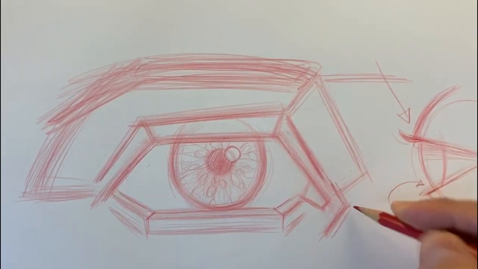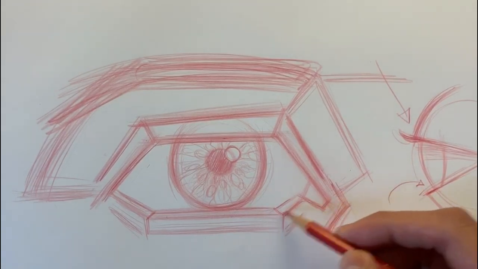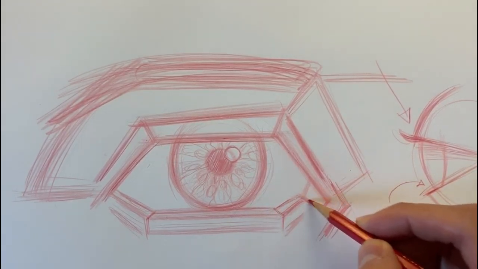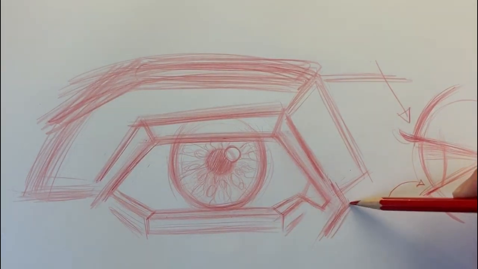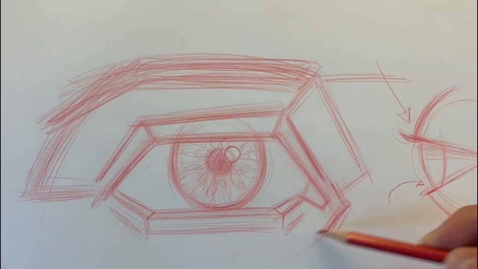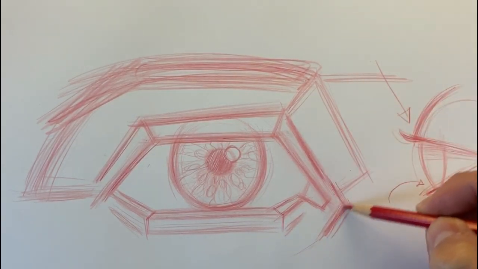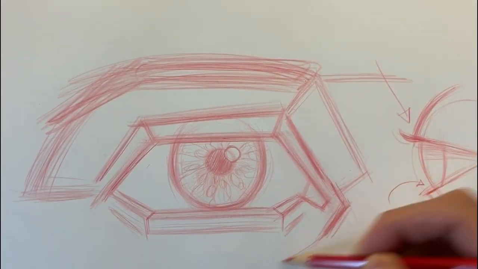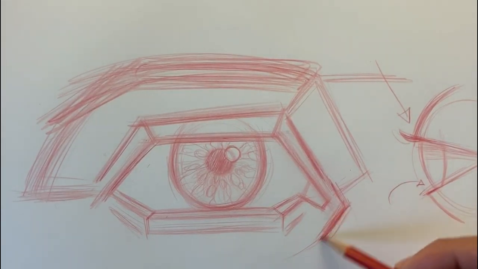Little secret, this is the skull. So when I do future videos on skull anatomy and how to draw a skull, this is the skull. Really, so the socket, right? The indication of where the socket starts. But as long as we indicate it in our face right here, that's all we need.